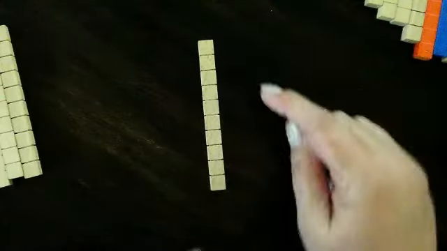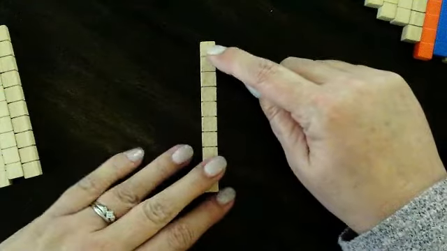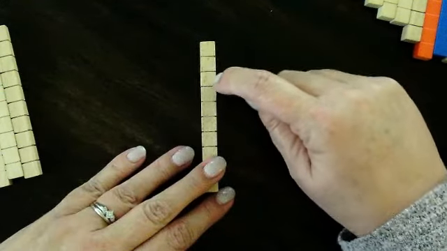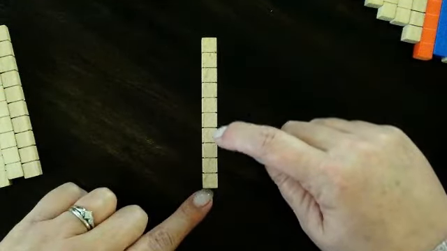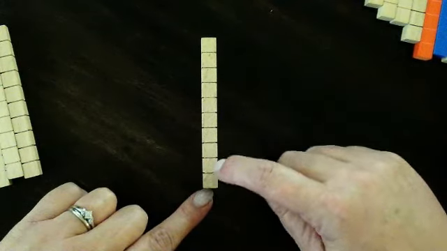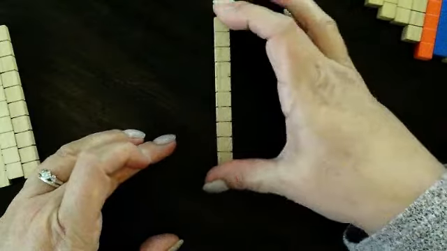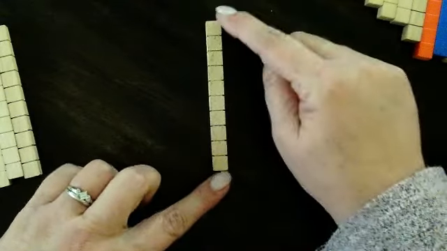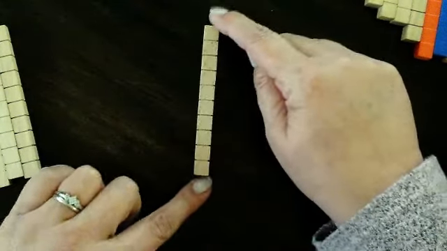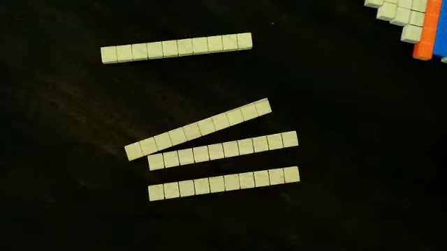That would be because if I count the individual squares, I have 1, 2, 3, 4, 5, 6, 7, 8, 9, 10 cubes or squares in this long stick. So we're going to call it a 10 long. That means that each one of these is worth 10. Okay? Today we're going to be learning about strategies for multiplication using a multiple of 10.